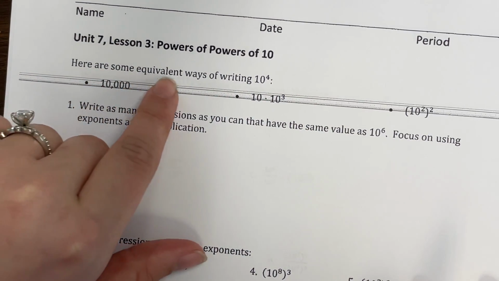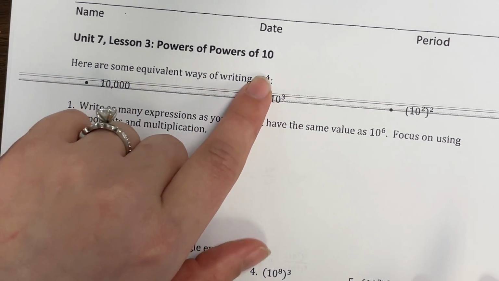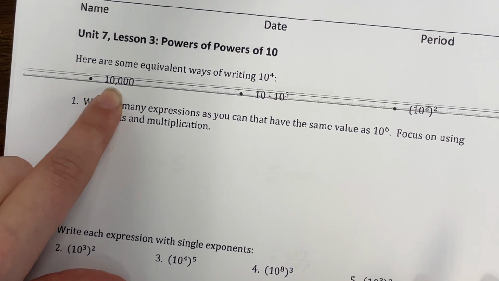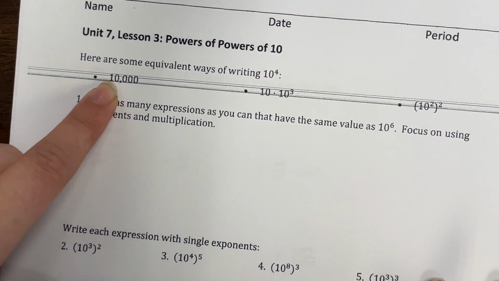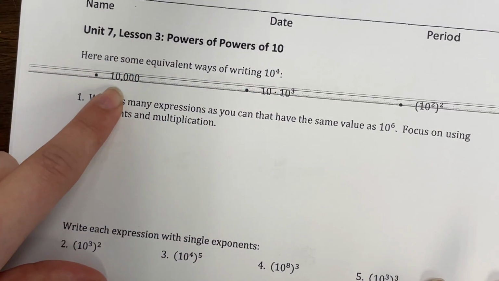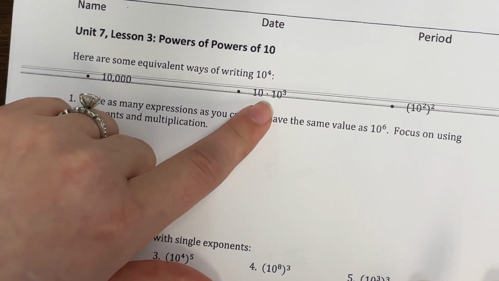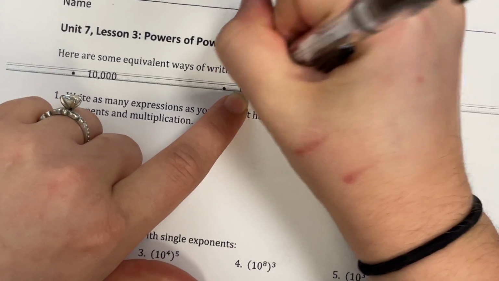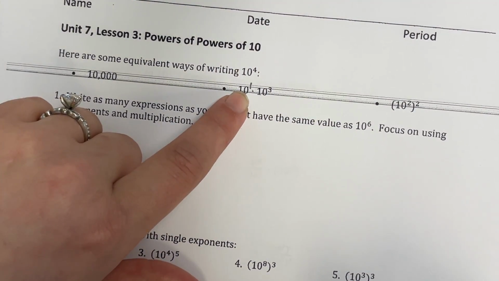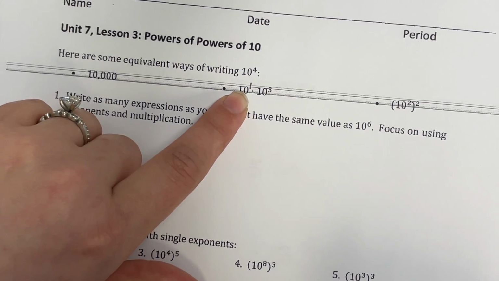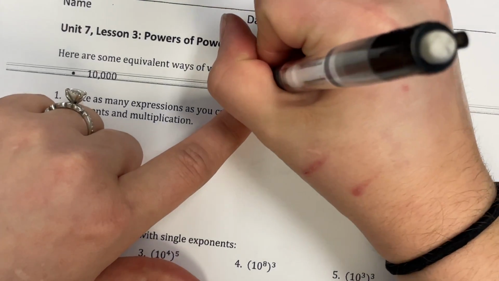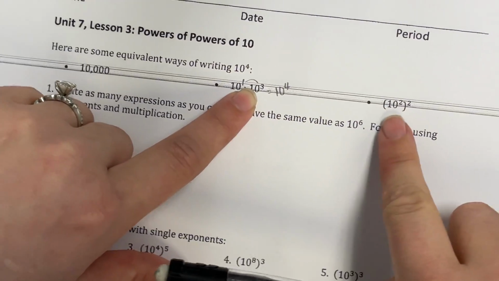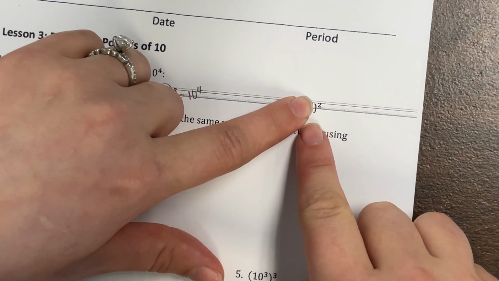So here are some equivalent ways of writing 10 to the 4th power. We have 10,000, which would be the answer of 10 to the 4th. If you multiplied it out on a calculator, that would be the answer. Then we have a breakdown: if we split apart 10 to the 4th, we would have 10 to the 1st. When there's no exponent there, it can be assumed there's a 1. Times 10 to the 3rd, and we know we can add the exponents, so that's how we get 10 to the 4th.